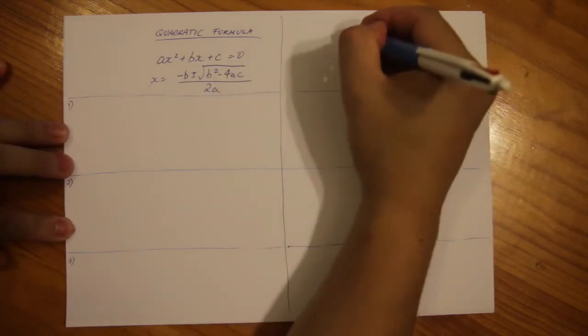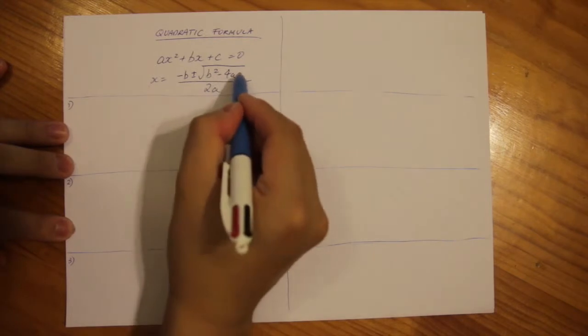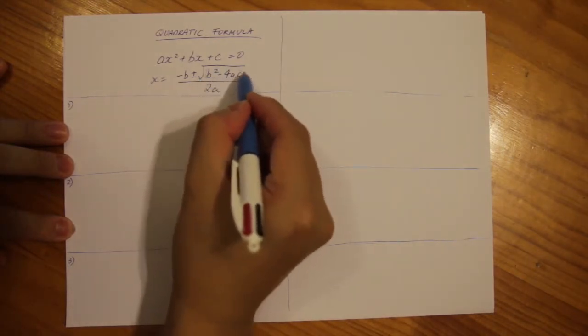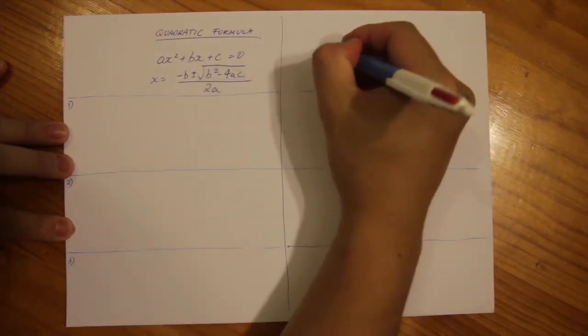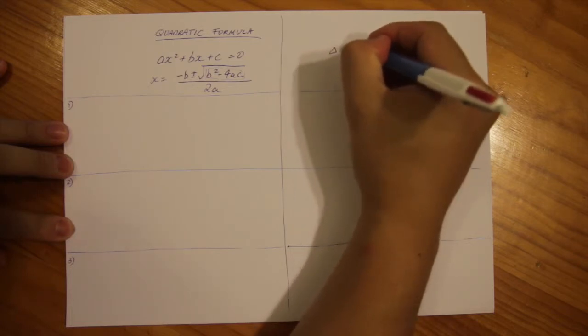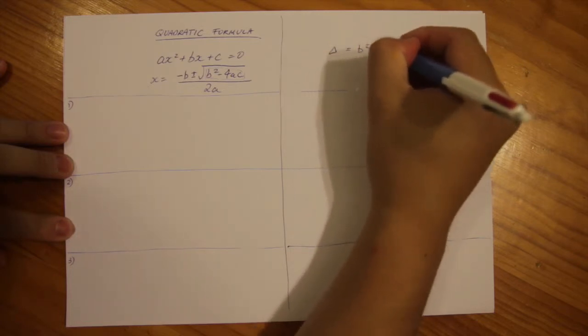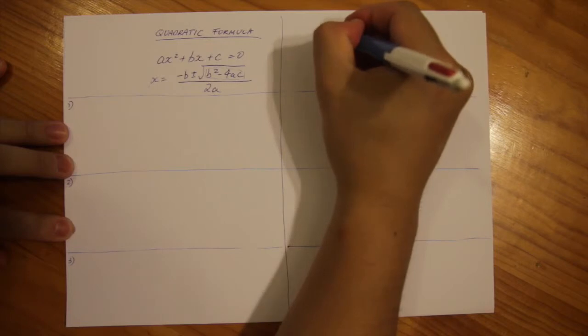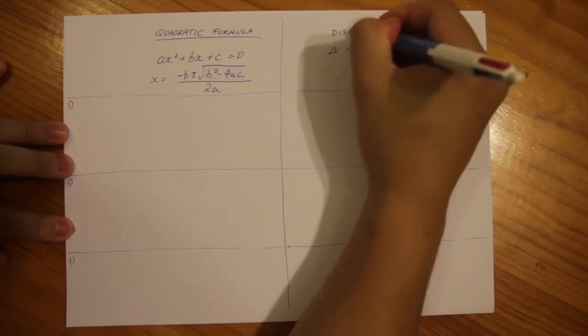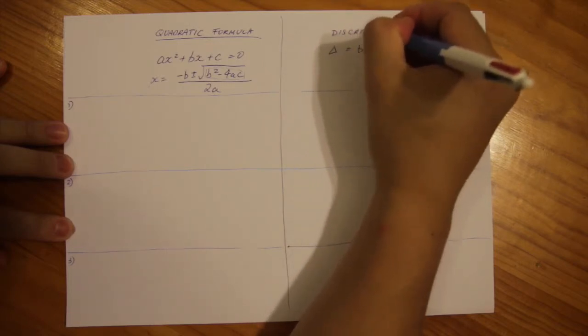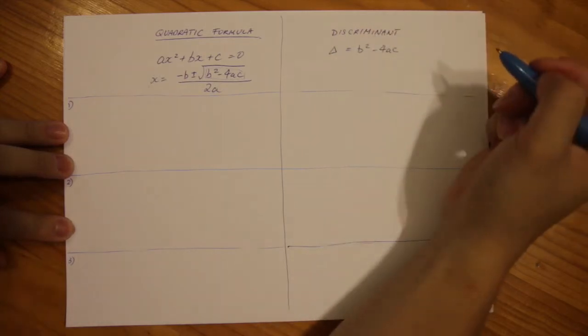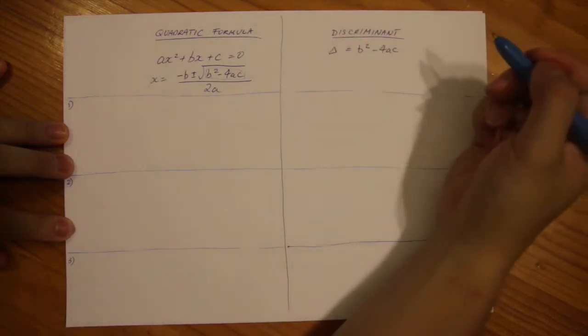But there's also something that I want to show you. This part here, b squared minus 4ac, that little component is called a discriminant. What that helps us to do is to actually see if an equation has any solutions.